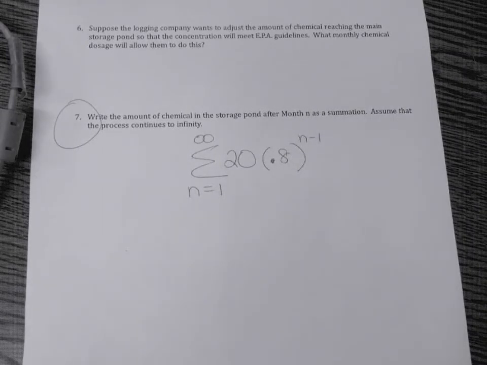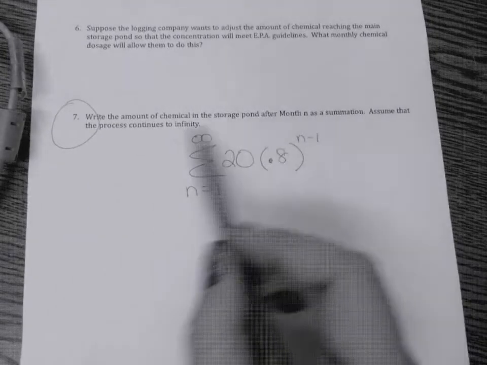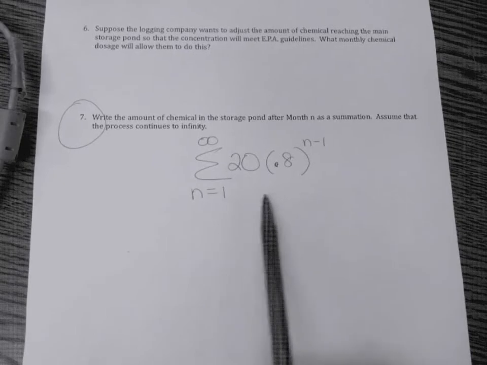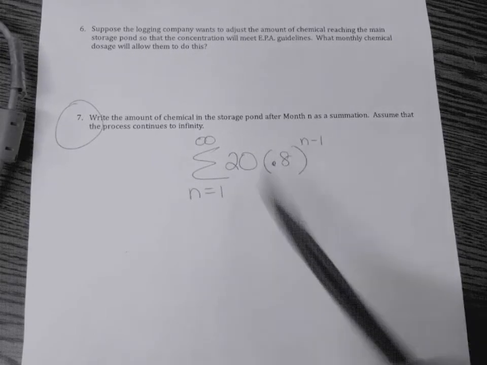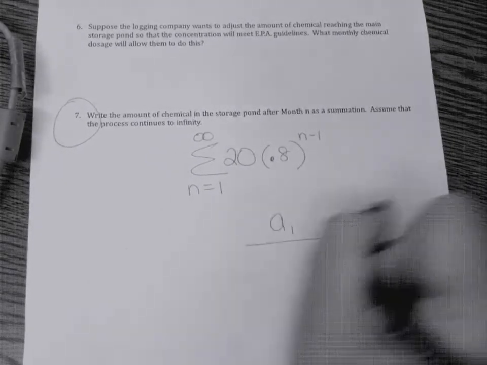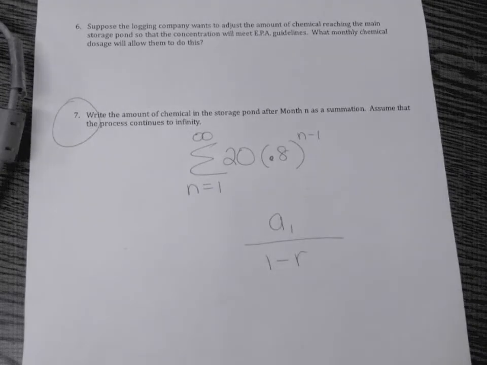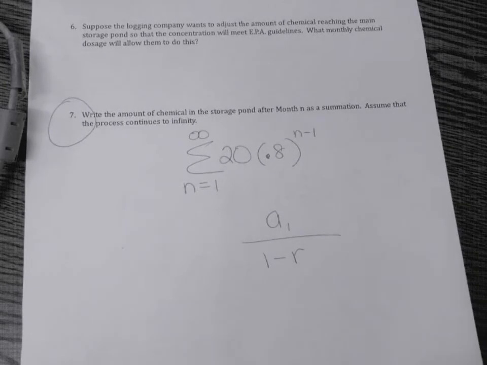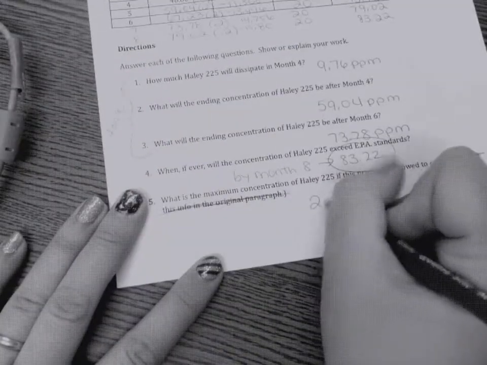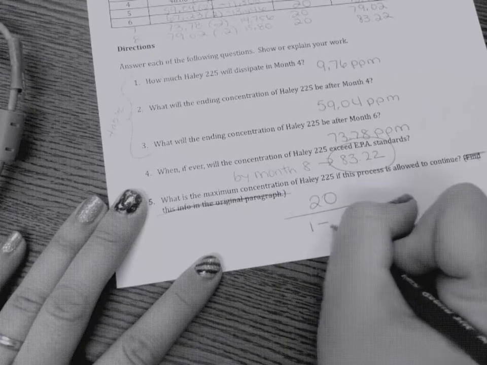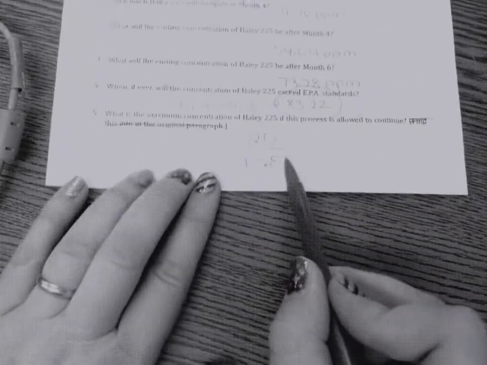This is a geometric series, so you would add month 1 plus month 2 plus month 3 forever. If they wanted you to evaluate an infinite sum, the formula is you take your first term and you divide by 1 minus the ratio. So that's exactly what we're going to do for question 5. We're going to take our starting value, which was 20, and divide by 1 minus our ratio, which is 0.8.